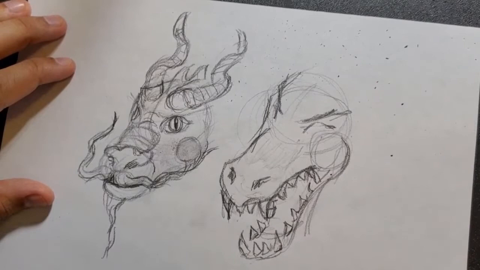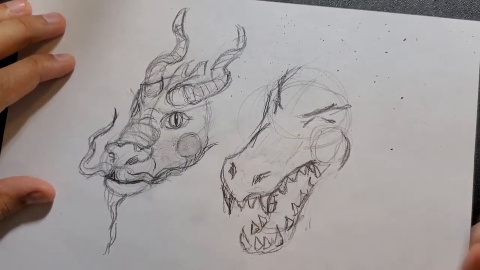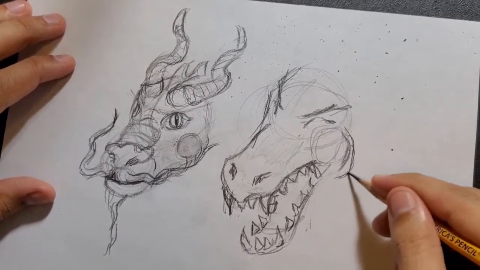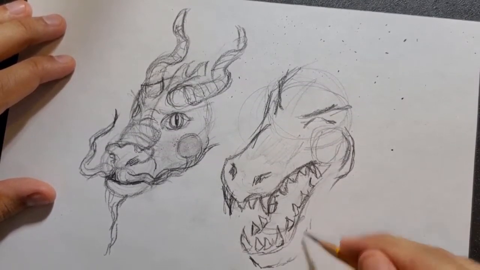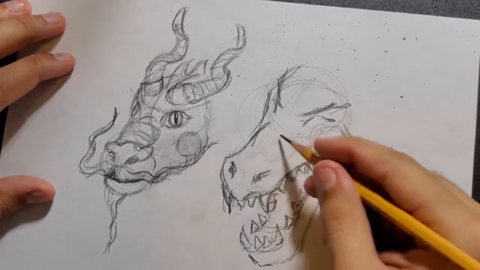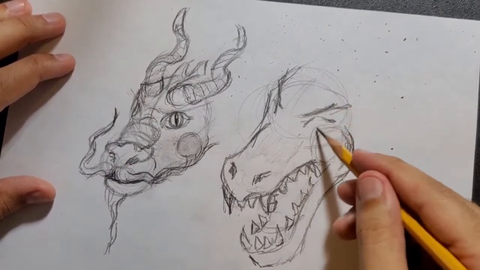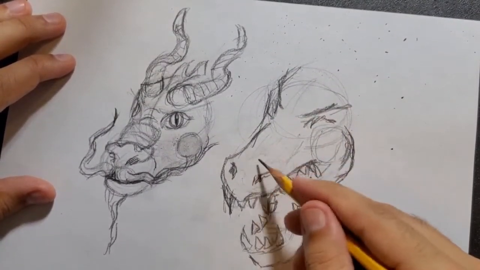Now what I am going to have to do here is I'm going to have to kind of make the jaw a little bit bigger. This jaw got a little bit long on me. I was looking more like a crocodile type of dragon.